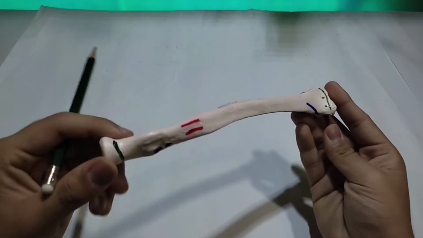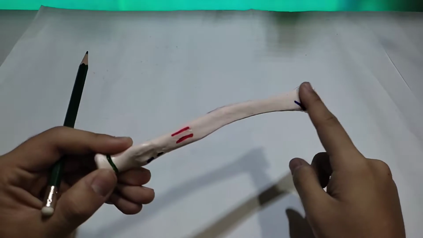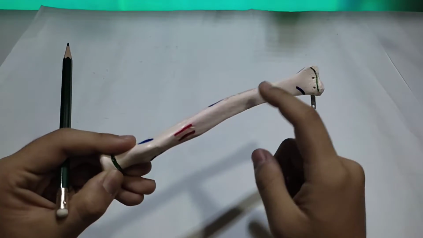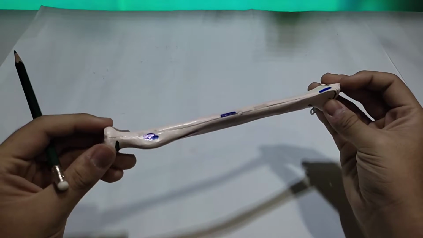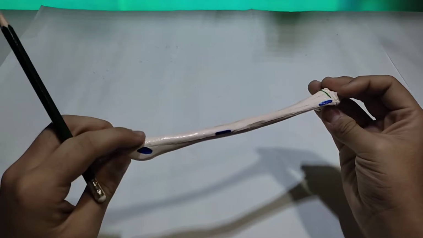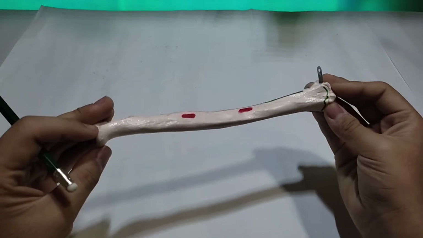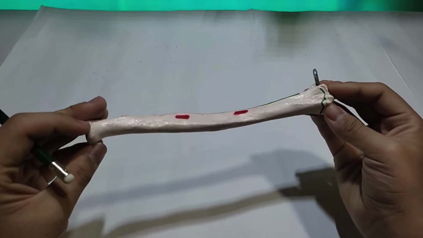We also have three surfaces of the shaft. We have the anterior surface, which is located between the anterior border and the interosseous border. We have the lateral surface, which is located between the anterior and the posterior borders. We also have a posterior surface between the posterior and the interosseous border.